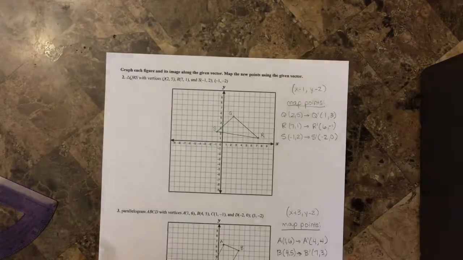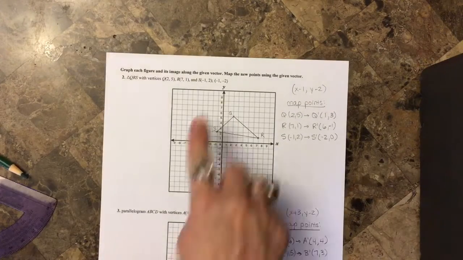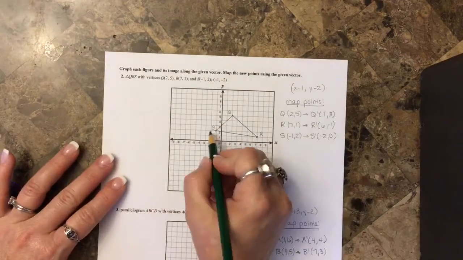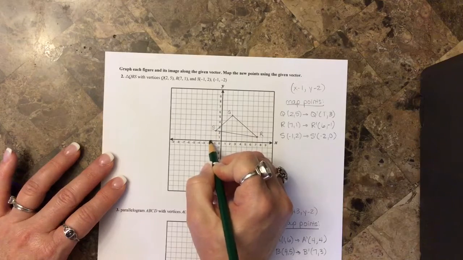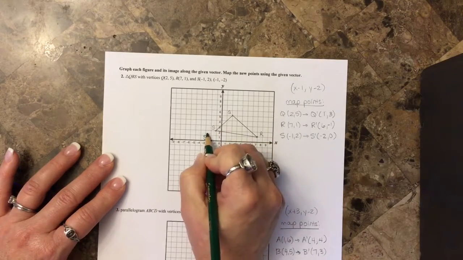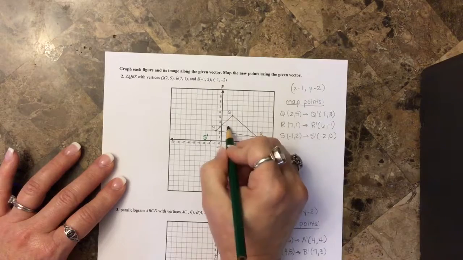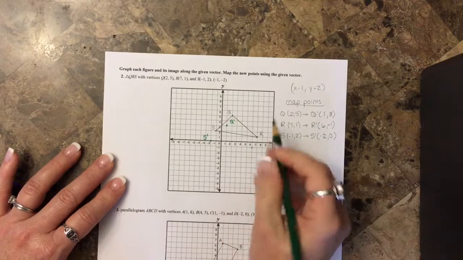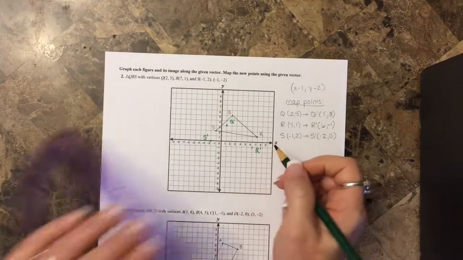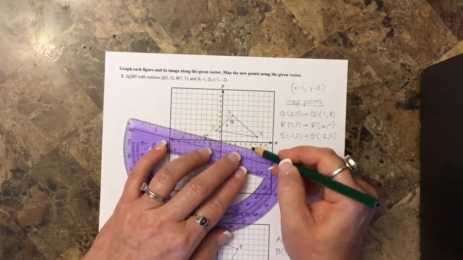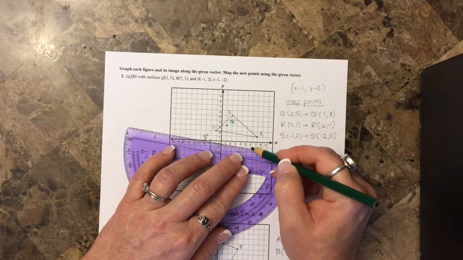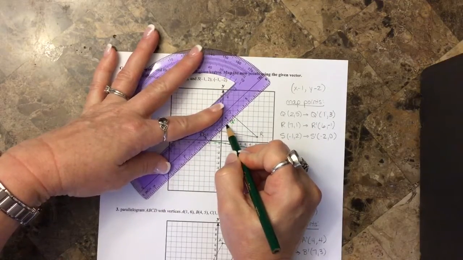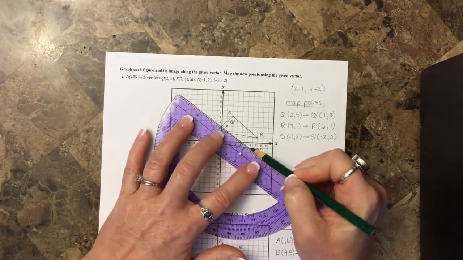All right, let's do a few more. This is going to be translating left 1 and down 2. So we're going to go left 1 and down 2 for S prime, left 1 and down 2 for Q prime, left 1 down 2 for R prime, and then just connect our vertices. And if you notice, the points that we arrived at match our points on our map.